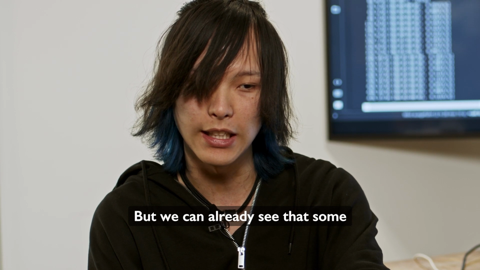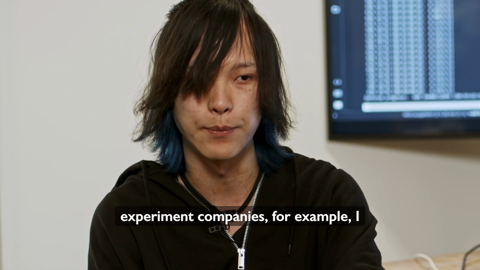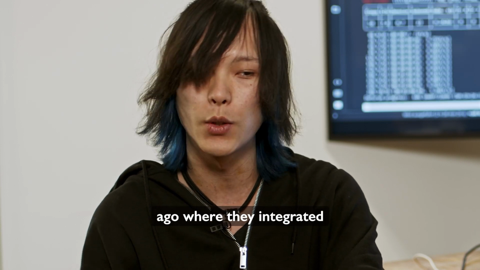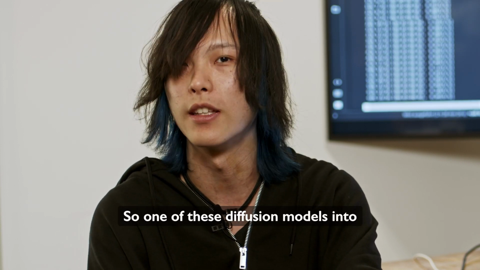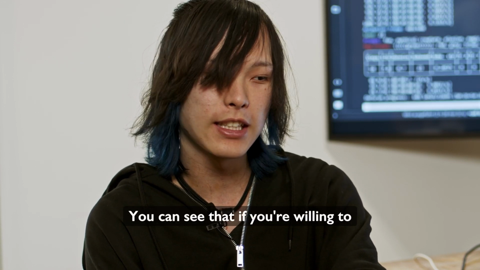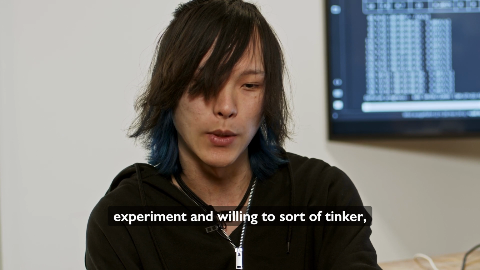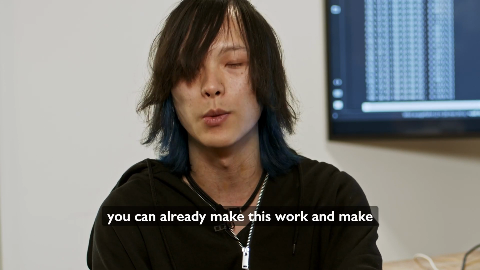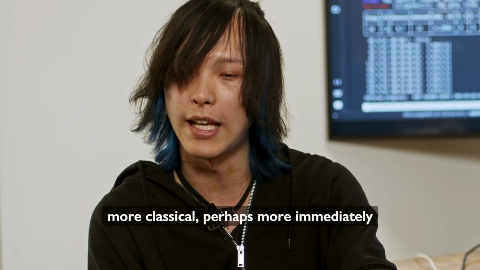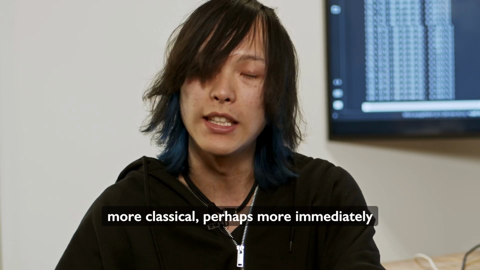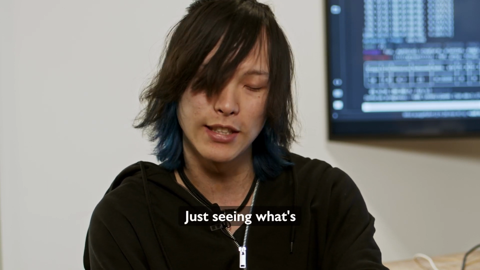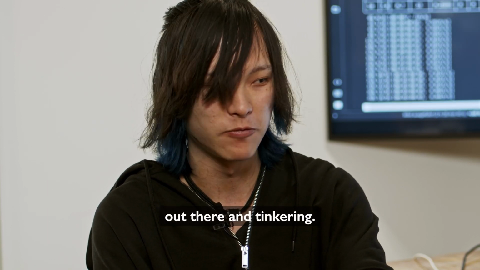But we can already see that some experimental companies, for example, I believe Coke did an ad some months ago where they integrated a bit of Stable Diffusion, so one of these diffusion models, into their workflows in their ad. You can see that if you're willing to experiment and willing to tinker, you can already make this work and make some interesting stuff. So yeah, one more technical aspect, one more classical, perhaps more immediately useful path, and the other one more experimental, more fun, just seeing what's out there and tinkering.